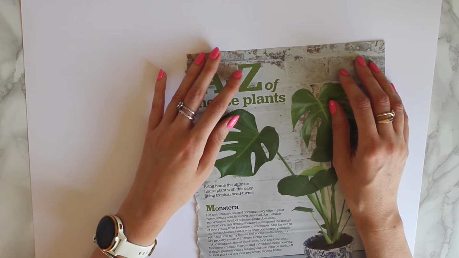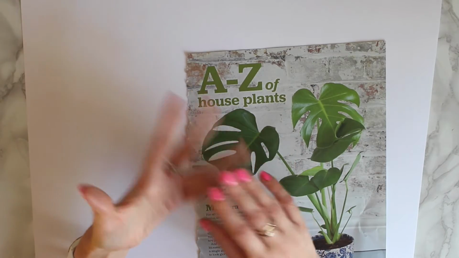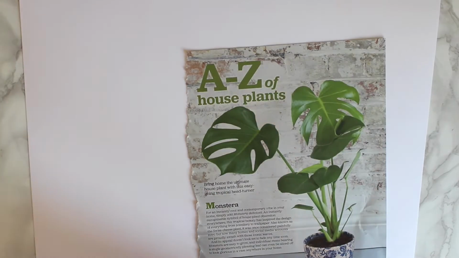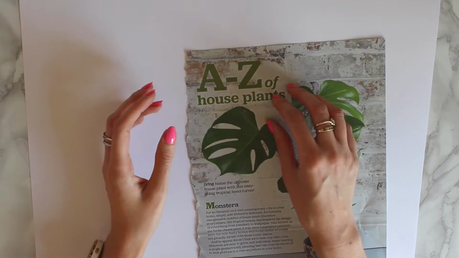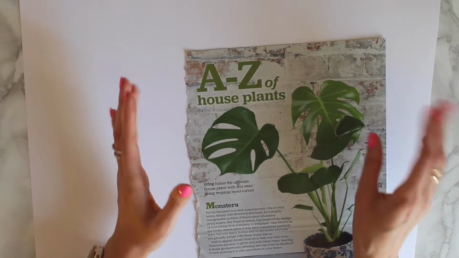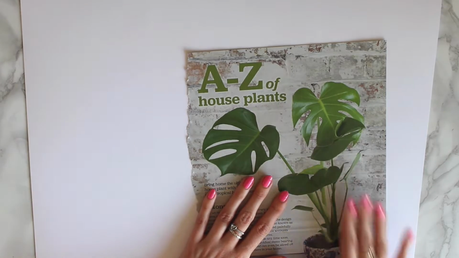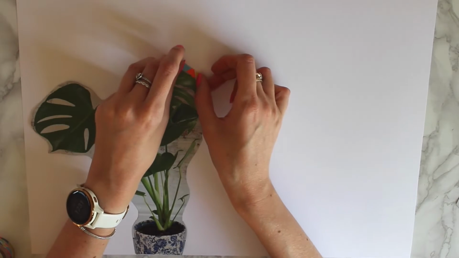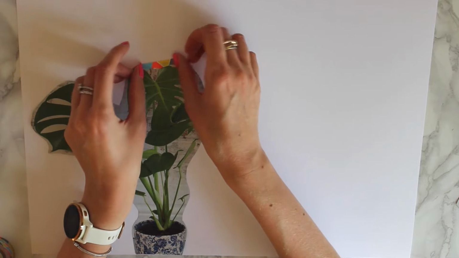Whatever your concept is, see if you can photograph it, print it off, or find it in a magazine. If it's more of an idea in your head, then maybe you can draw it or find images that are similar to it. I'm just going to cut this one out. This is going to be my inspiration image. I'm going to use some tape just for now to keep it in place.